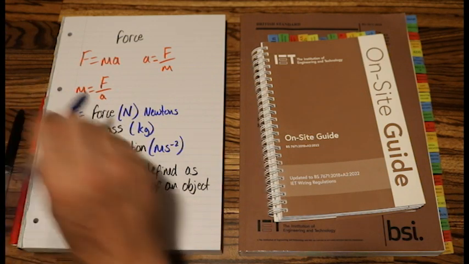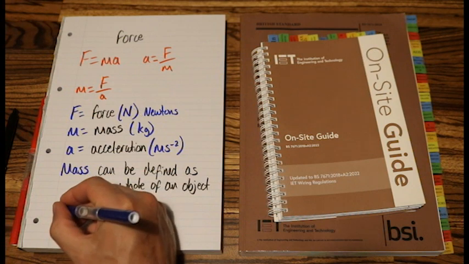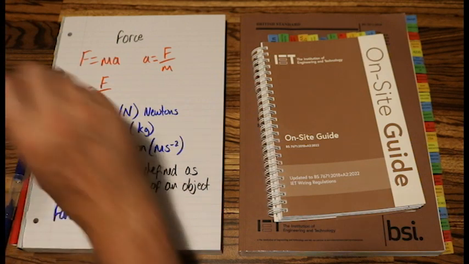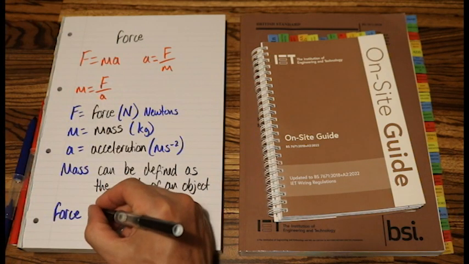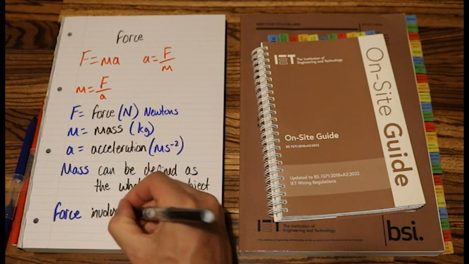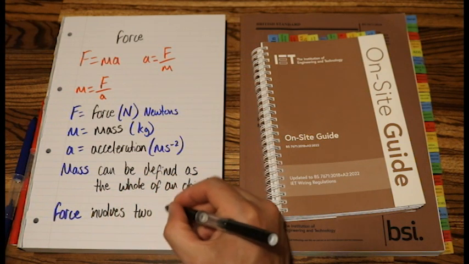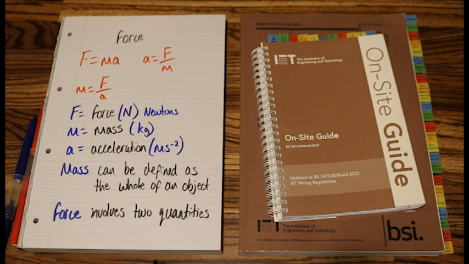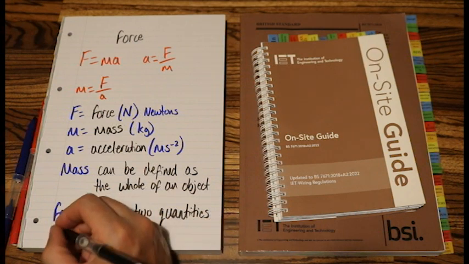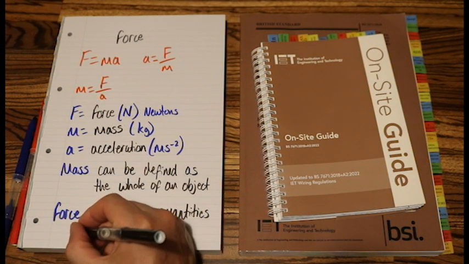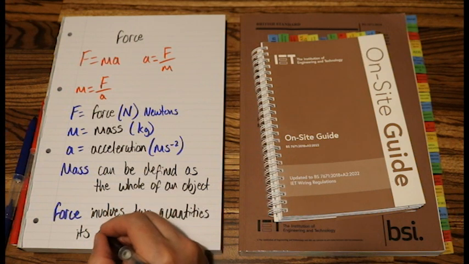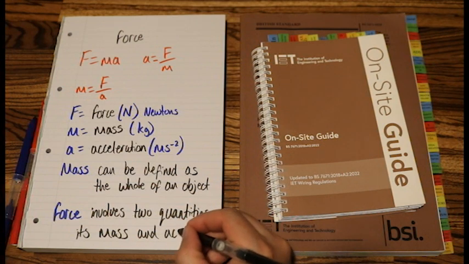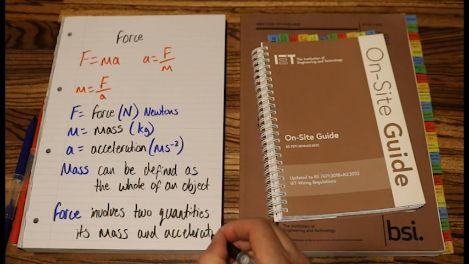Now let's switch back to our pen. Our next one is force. Force involves two quantities, mass and acceleration.